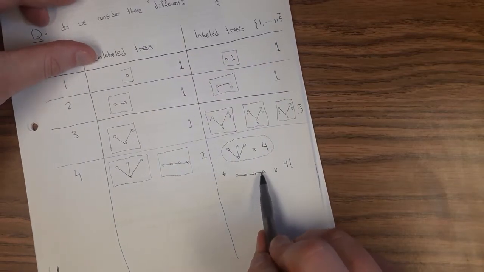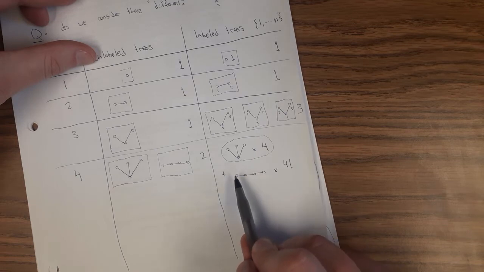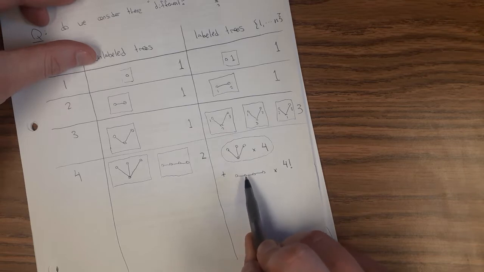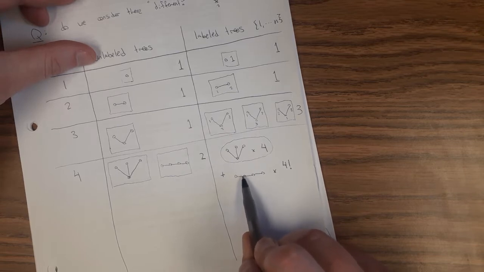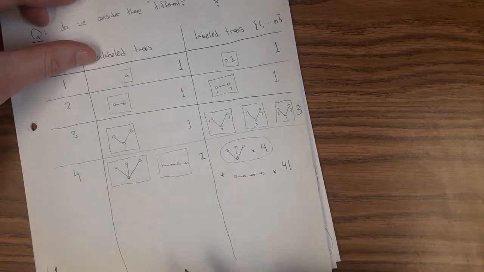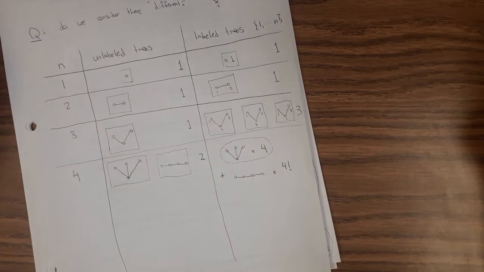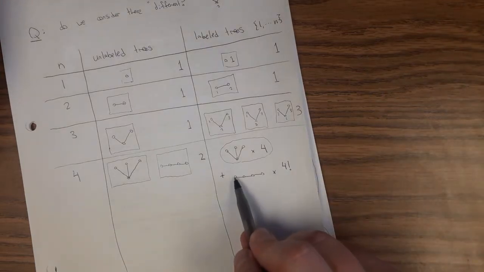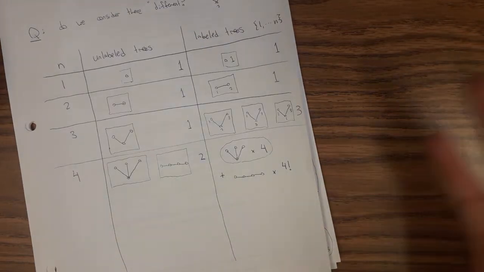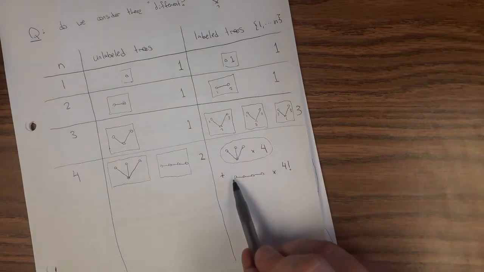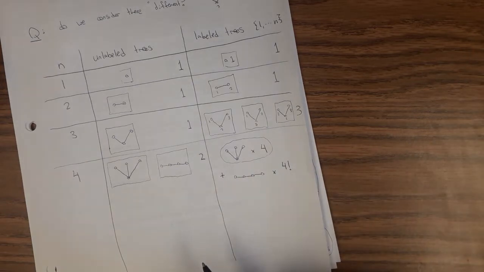There would be 4 factorial ways to put labels on these. I have 4 choices for which label to put here, and then 3 choices for which label to put here, and then 2 choices, and then 1 choice, right? However, that counts everything twice as much as it should be counted, because every sequence appears, if I count it that way, that's counting every sequence backwards and forwards.